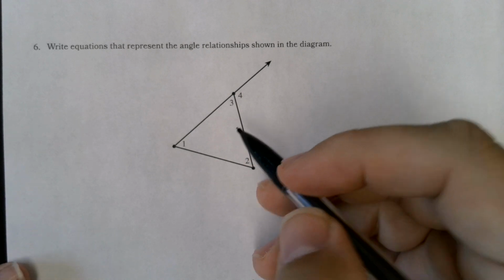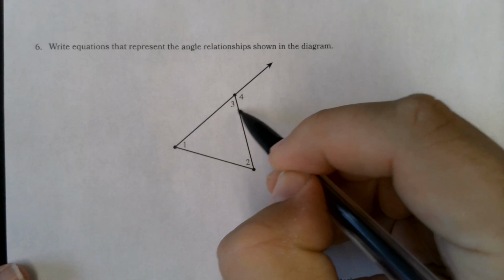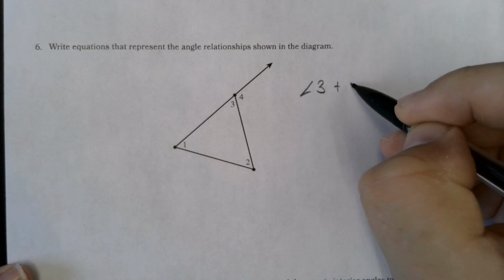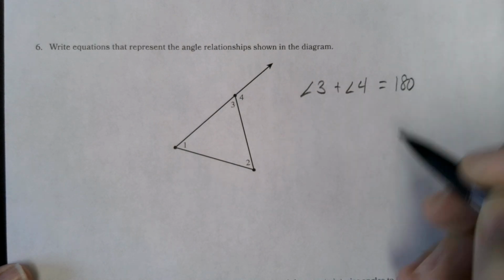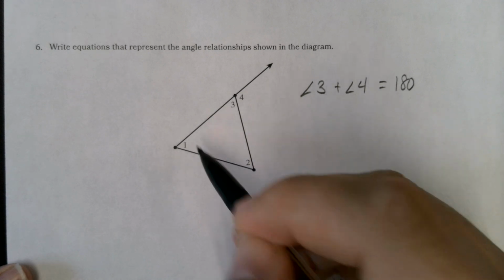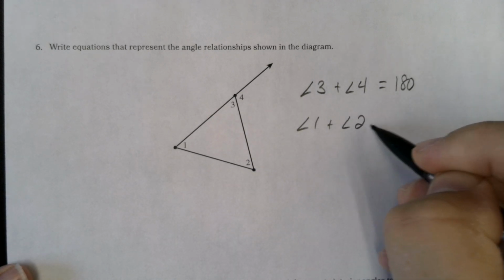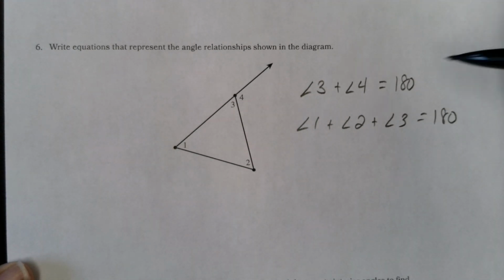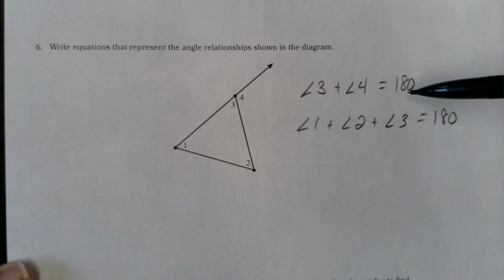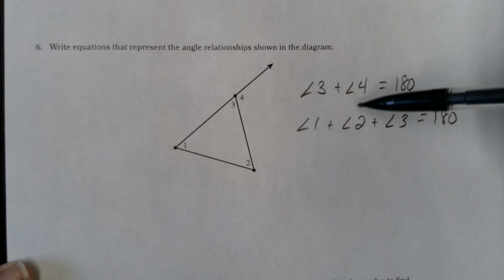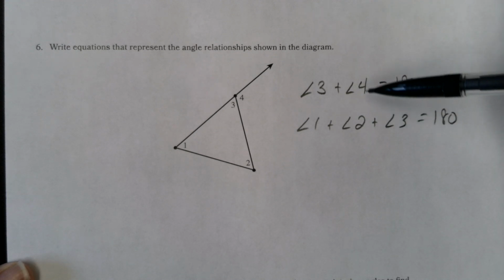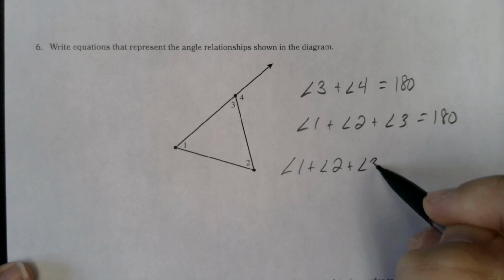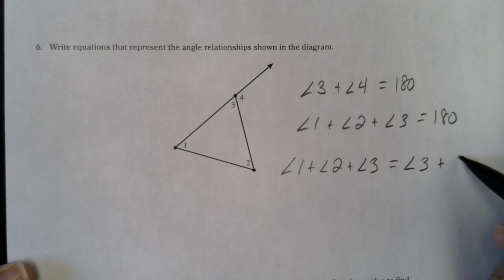Here's how this works. I know that angle 3 and angle 4 are a supplemental pair, so angle 3 plus angle 4 equals 180 degrees. I know that the three angles of a triangle add up to 180 degrees. I also know that if two things equal the same amount, then those two expressions are equal to each other. So angle 1 plus angle 2 plus angle 3 is equal to angle 3 plus angle 4.